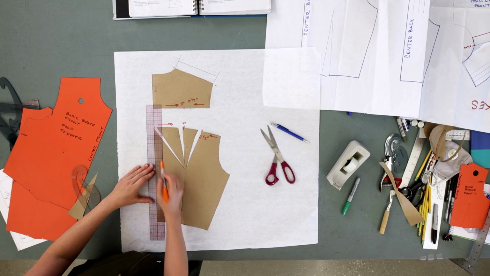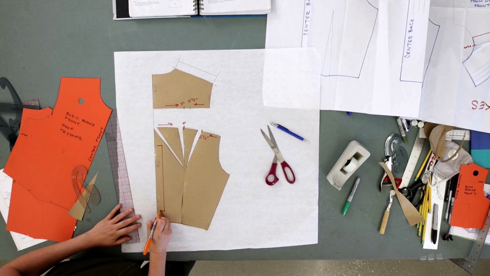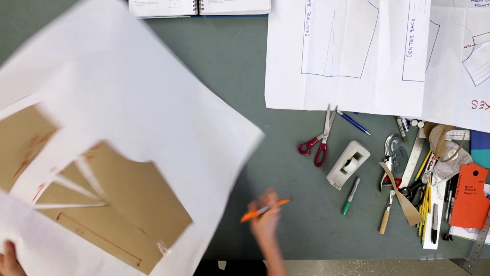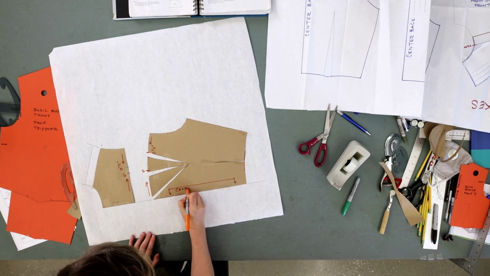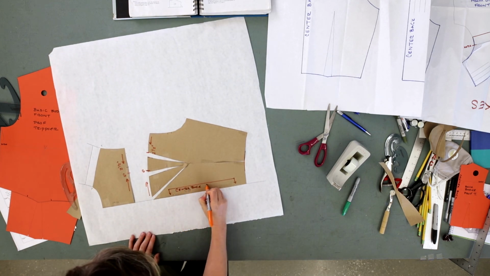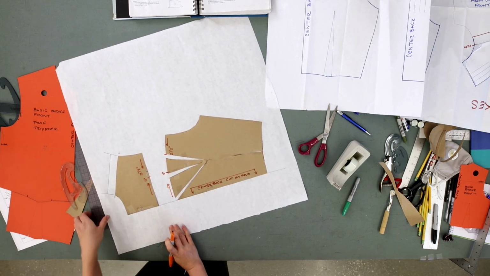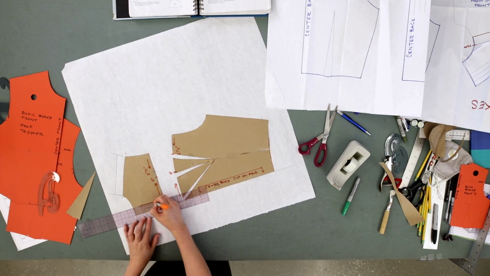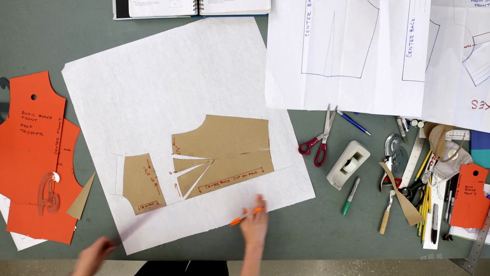Make sure that this has its grain lines. Now that these are the back, so this will be center back, cut on fold. Same thing here. And you will label.